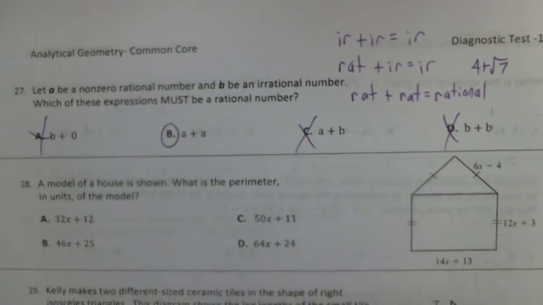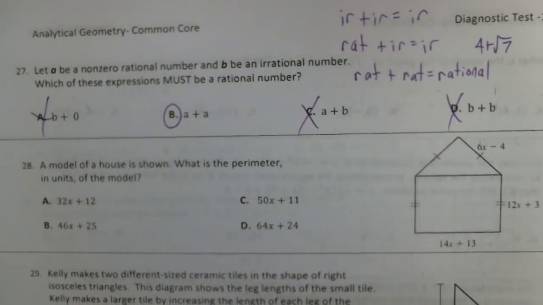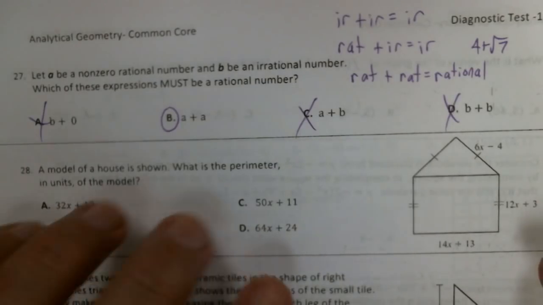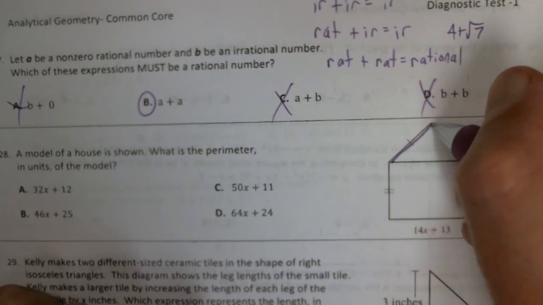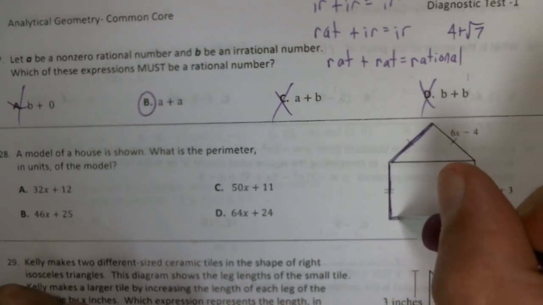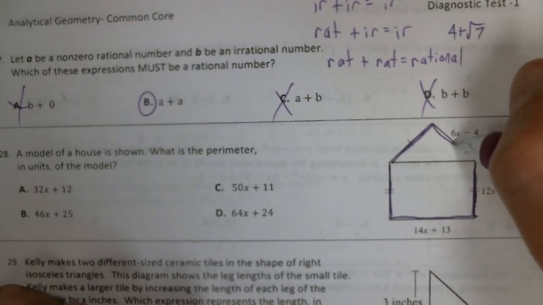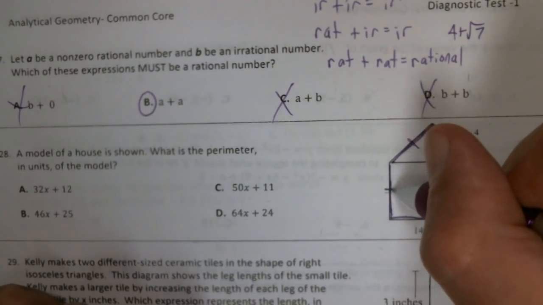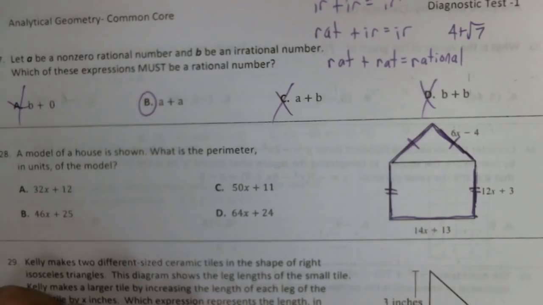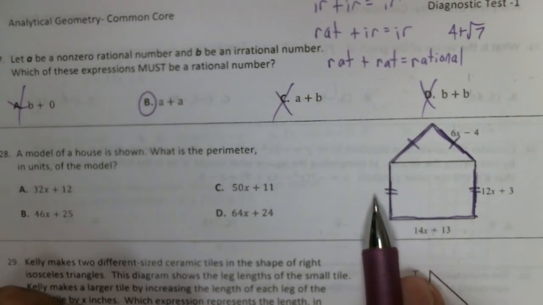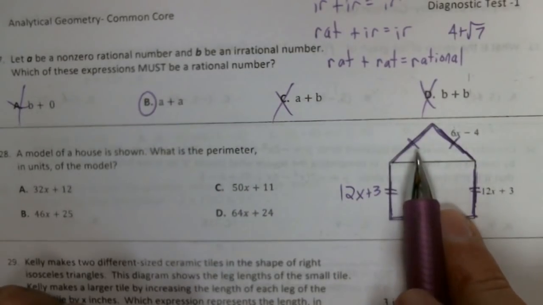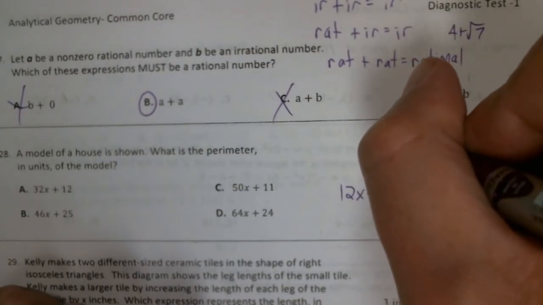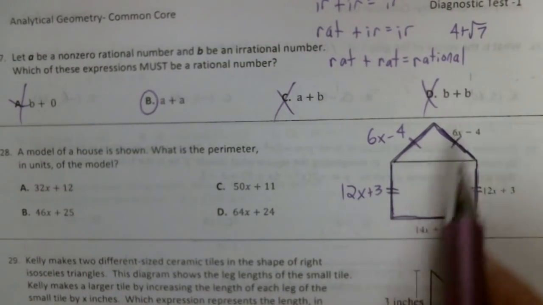28. A model of a house is shown. What is the perimeter in units of the model? Remember, perimeter just means adding up the lengths of the fence. I'm going to add that guy plus that guy plus that guy. So I'm going to add all these lengths, just adding up all these outside lengths. I don't have expressions for all these lengths. Well, they're telling me this is congruent to that. So if that's 12x plus 3, that's 12x plus 3. This is an isosceles triangle. If that's 6x minus 4, that's 6x minus 4. So to find the perimeter, I just need to add all these guys up.